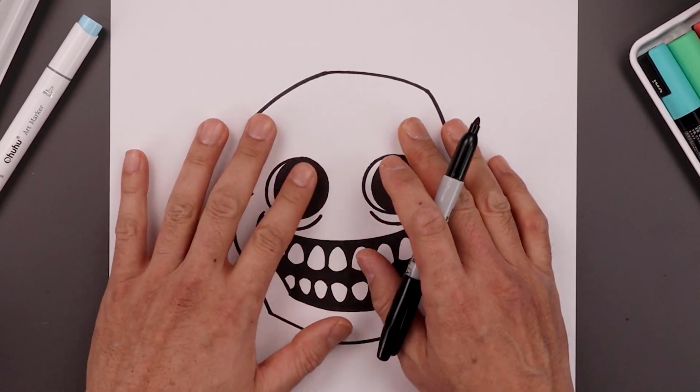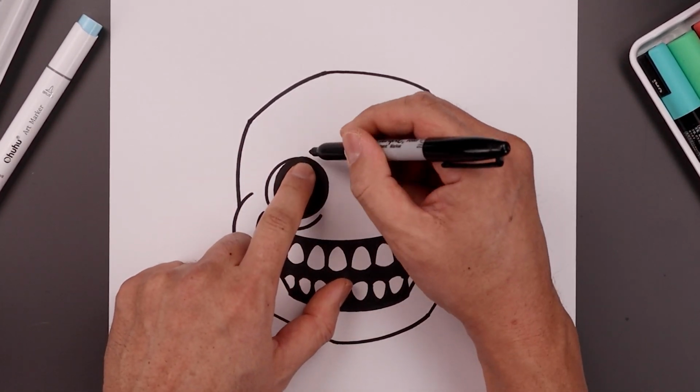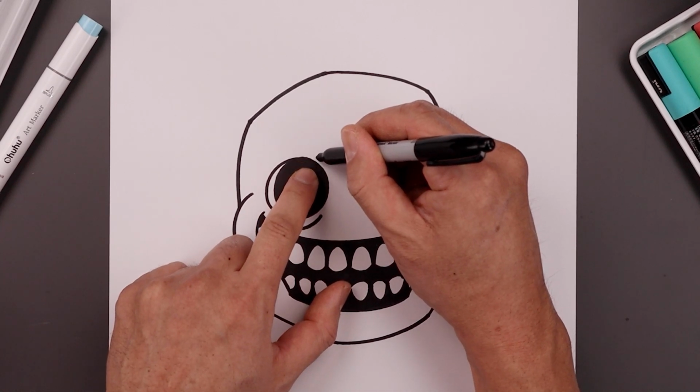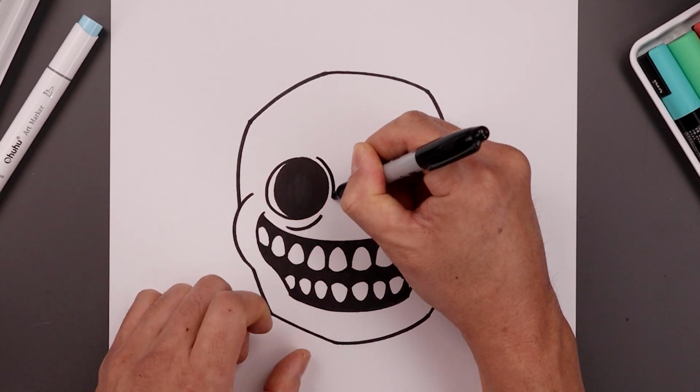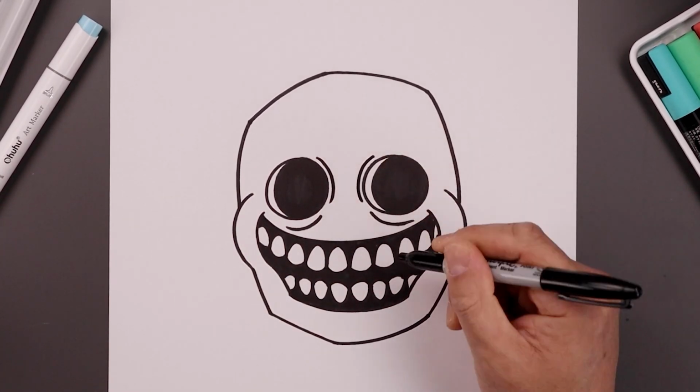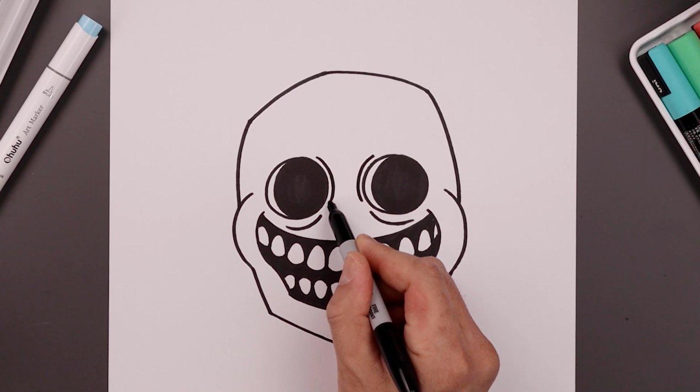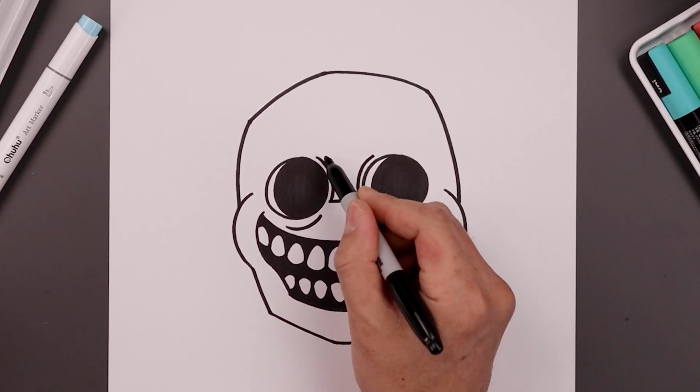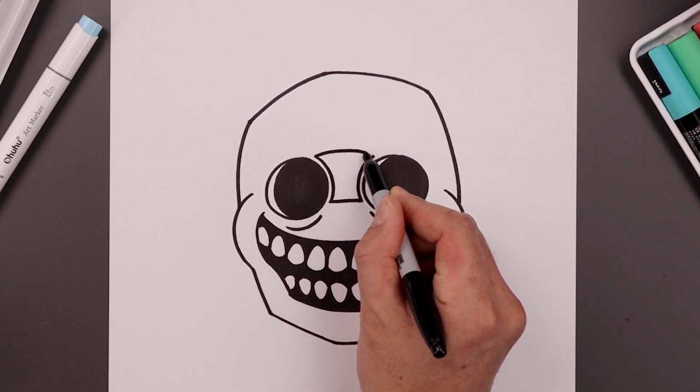Now let's go back and add some shadows around the head. Let's start in between the eyes. Start on the left side, we're going to step in. Just trace the inside edge of the eye going around. Go to the right side and do the same thing. Let's connect the bottom with a straight line, and then the top with a slight curve.